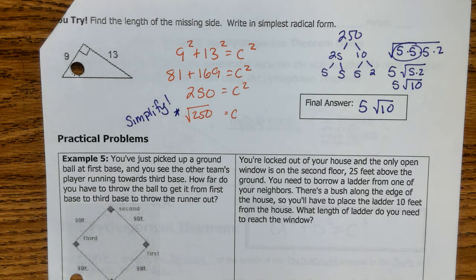2 times 2 is 4. 4 times 5 is 20. This part's wrong. You're missing C. 81 plus 169 is not 227. So fix that part.